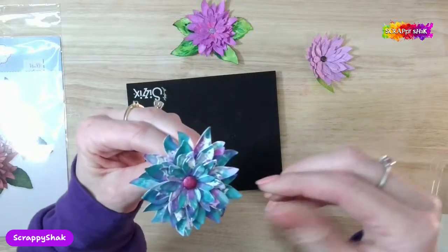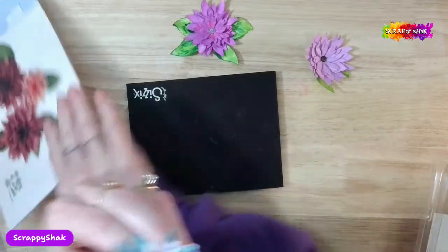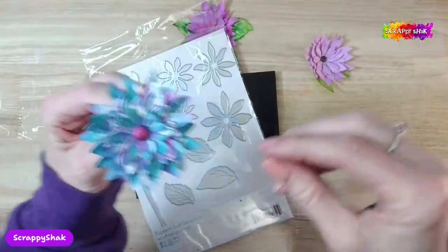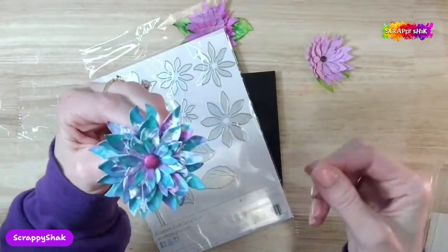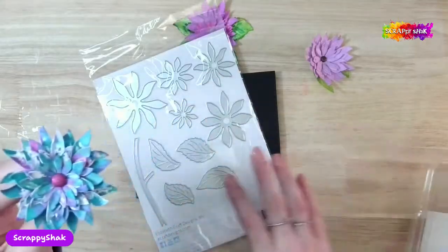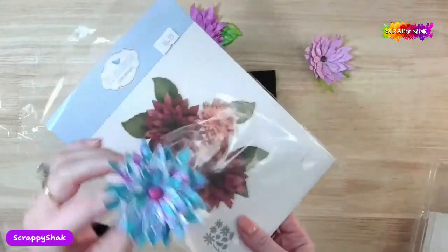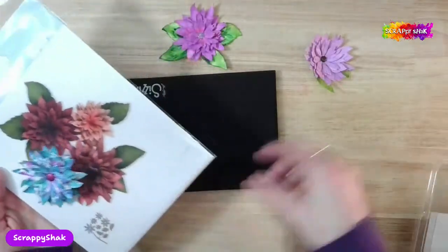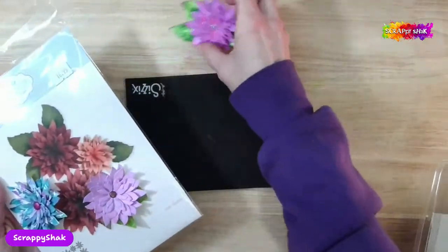And then you just cut however many layers you want. If you want to just do 5, do 5. If you want to do 10, just 10. But there's all different ways that you can, there's no wrong way, I should say, to make this flower. Beautiful. So that is the dahlia.